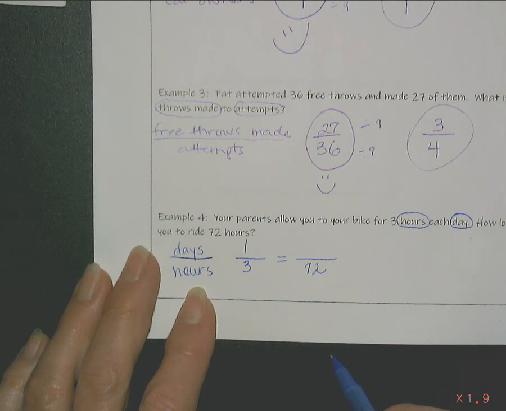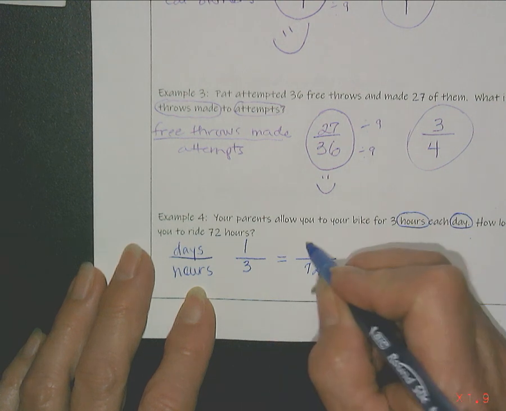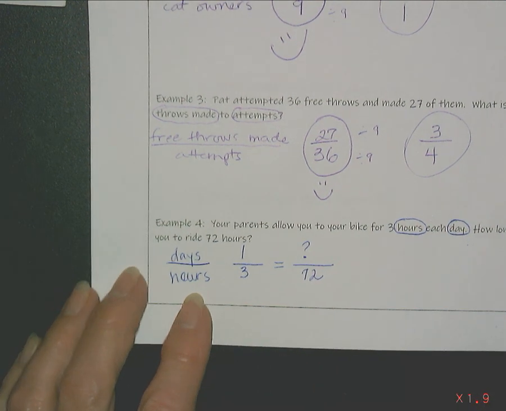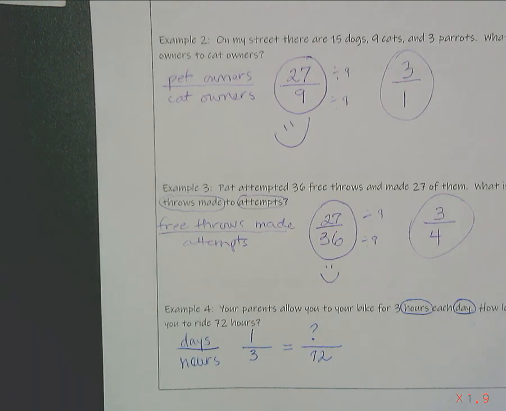Oh, it sure has. I'll pause this in a minute. So what else do we need to add to this? We would put a question mark. A question mark. That's right, because we're wondering how long. We're wondering how many days. Now, you solve that. We've been doing lots of cross multiplication. You solve that, and then we'll check your answer. Go.